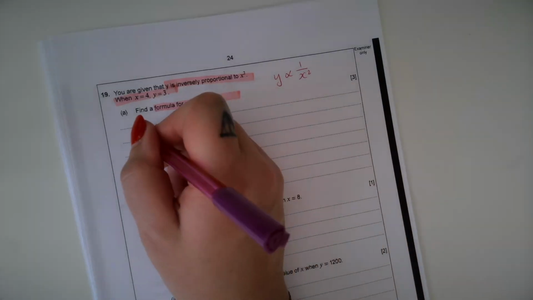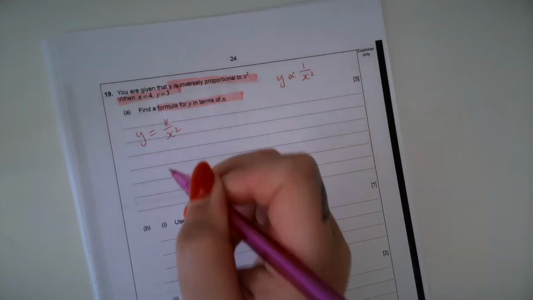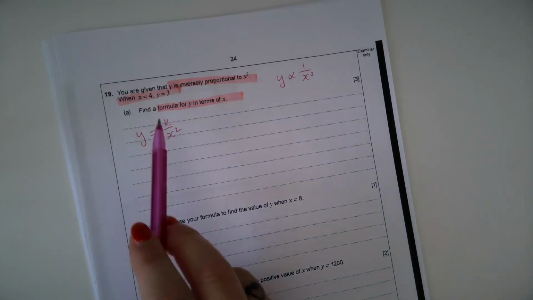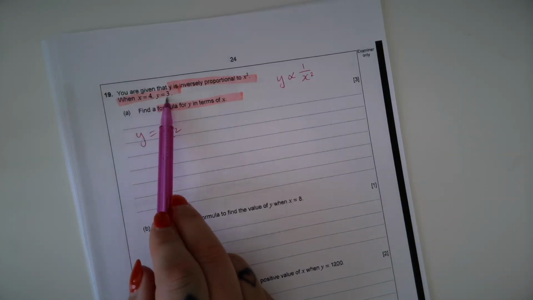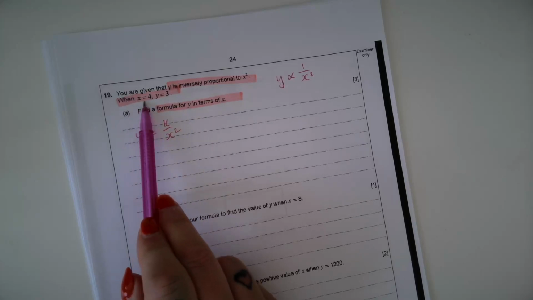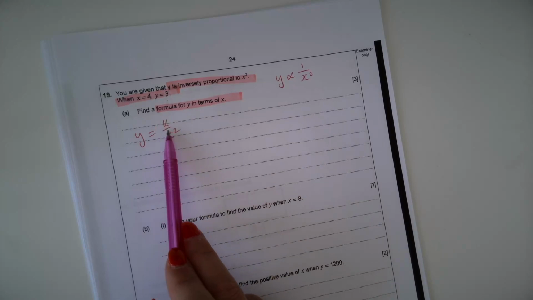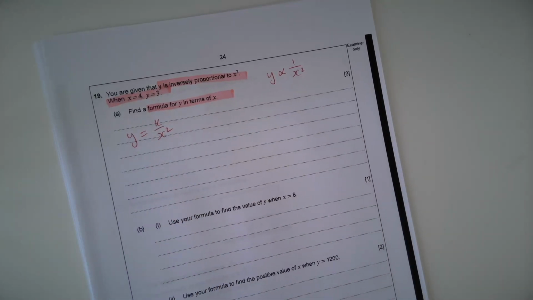So this then becomes y equals k over x squared. That's the general form for it. I'm going to use the information they've given me, the two corresponding values: when x equals 4, y equals 3. So I can use those to find k, this constant of proportionality.